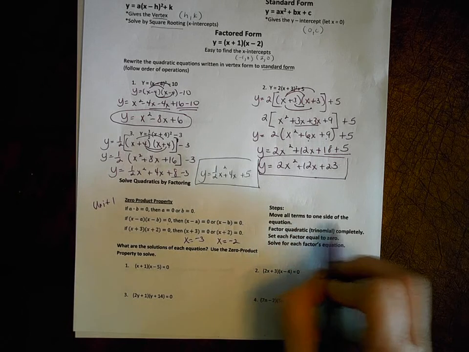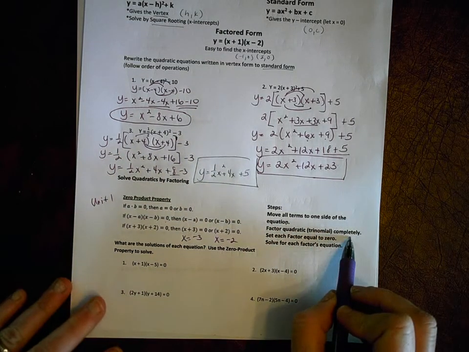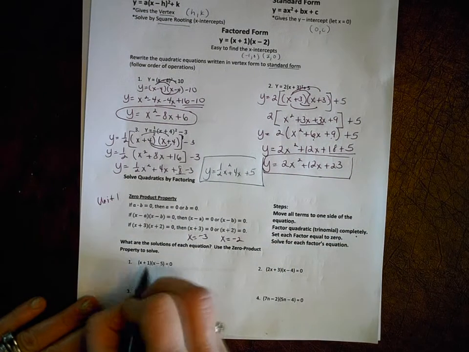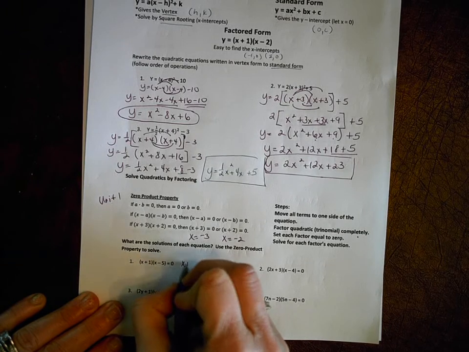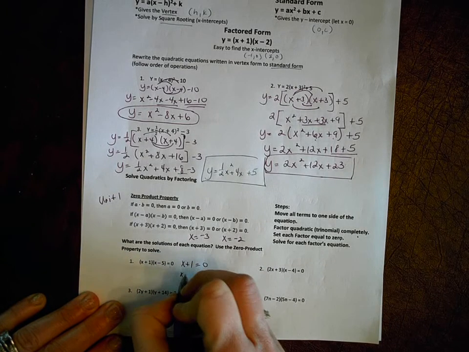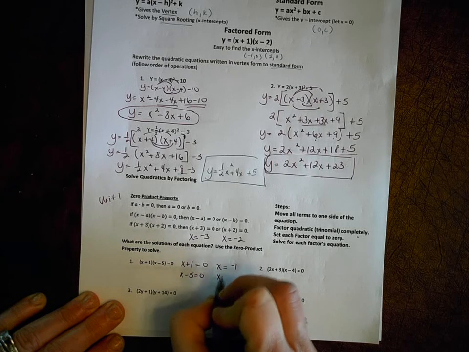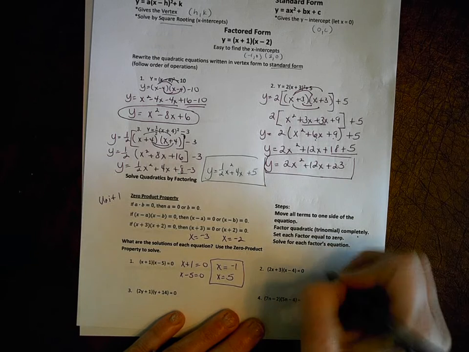Remember, move all terms to one side of the equation, factor the quadratic or trinomial completely by guess and check, set the factors equal to 0, and solve for each factor. So basically these are already factored, so I just need to set them both equal to 0 and solve. This one would equal -1. This one would equal +5. We've done this many times. I'm going to go fast on this.